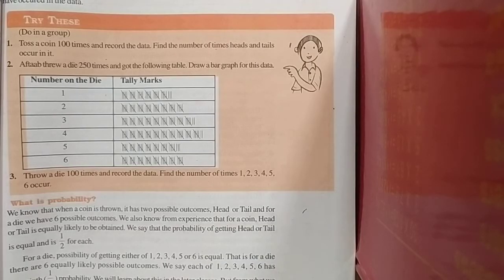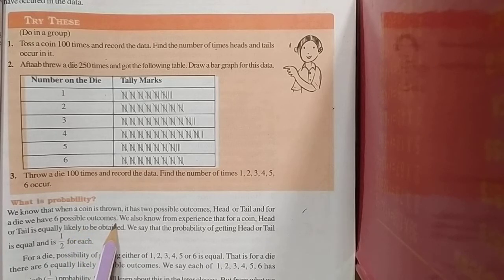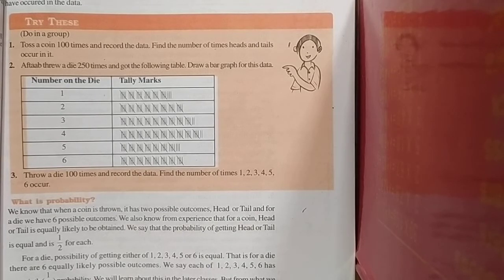What is probability? We know that when a coin is thrown, it has two possible outcomes, head or tail. And for a die, we have 6 possible outcomes: the numbers 1, 2, 3, 4, 5, 6. We also know from experience that for a coin, head and tail are equally likely. If you are asked what you will get, head or tail, the probability of head and tail is equal, 50-50%. It may be tail or it may be head. So we say the probability of getting head or tail is 1/2, which means 50-50%, half.